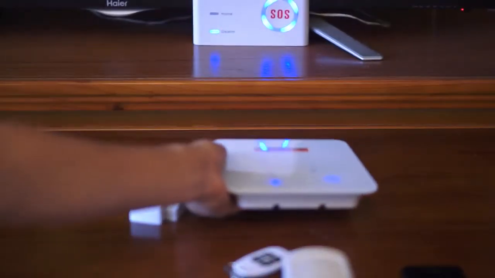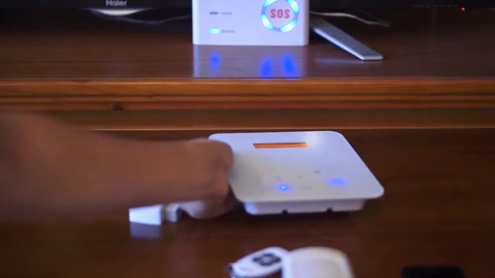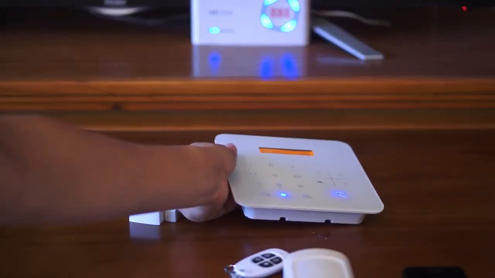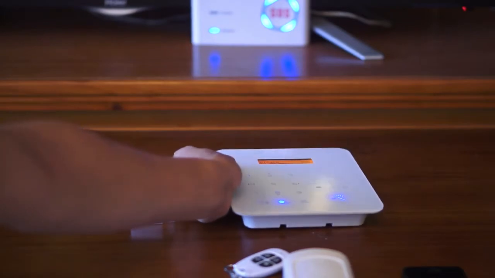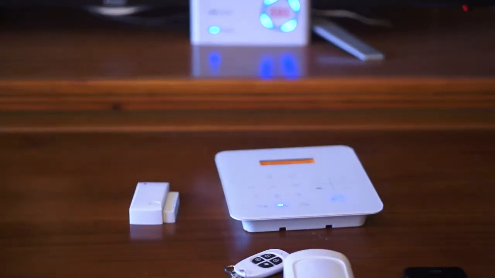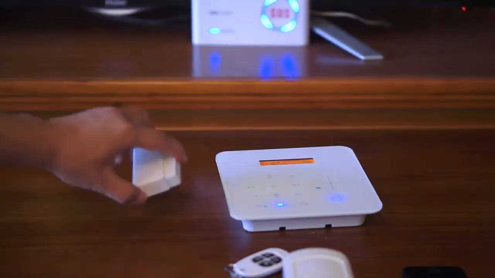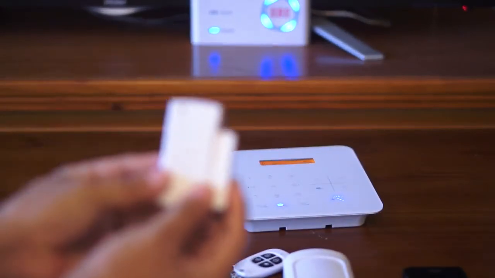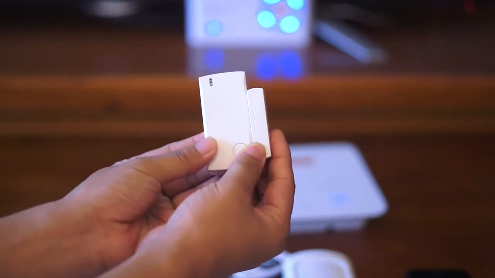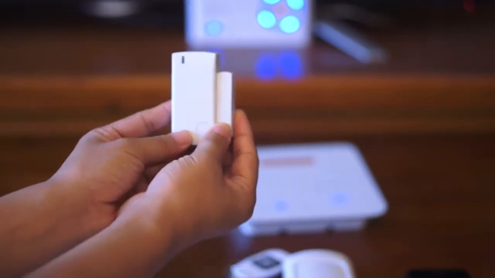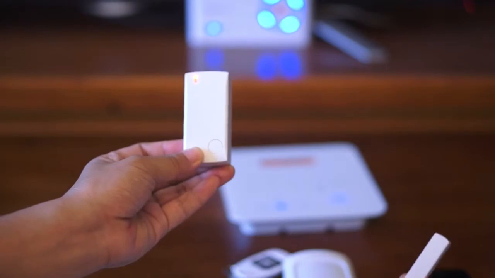For example, if I want the door sensor to make a doorbell sound when the door is opened, we can go to the zone attribute and choose 24, doorbell. I'm going to show you the doorbell function. Here you see the door contact, right? And I'm going to trigger the sensor.